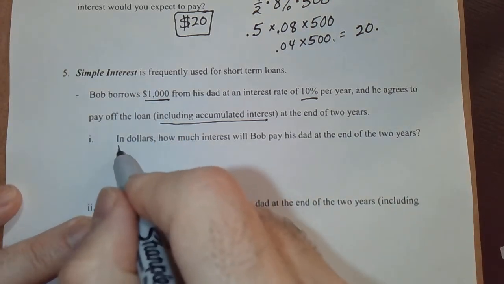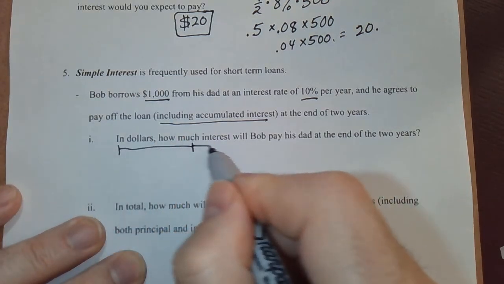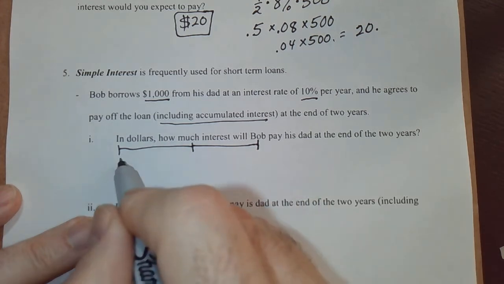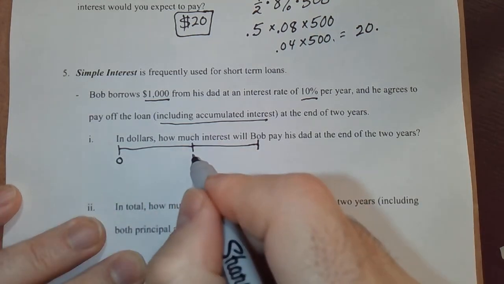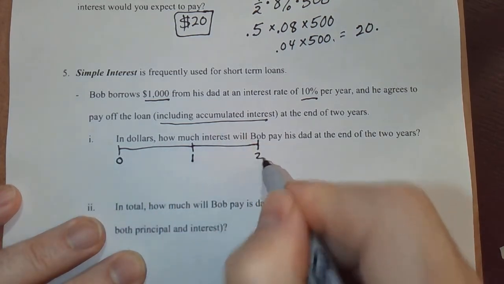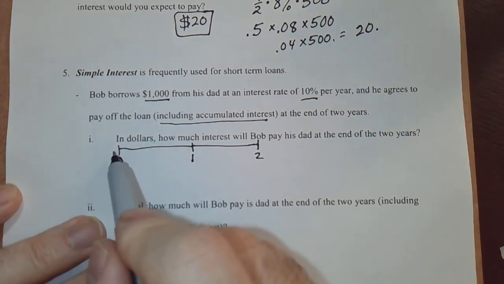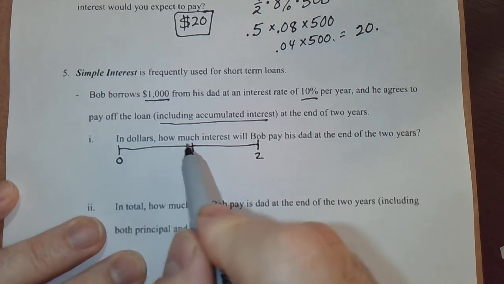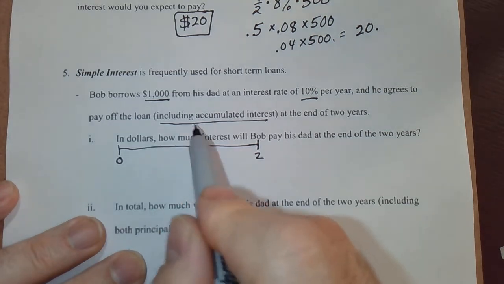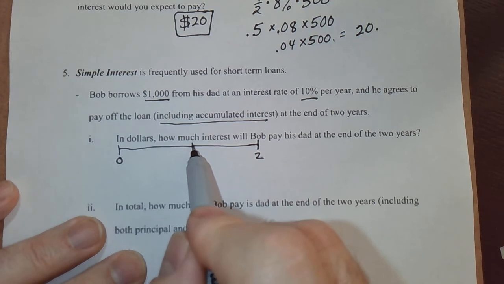Well, if we made a little timeline, this is time 0 when he borrows it. This is the end of the first year and the end of the second year. Well, he borrows $1,000 at this time. So when 1 year passes, how much interest does he owe? Well, 10% per year means 10% of $1,000. At this point, he would owe $100.